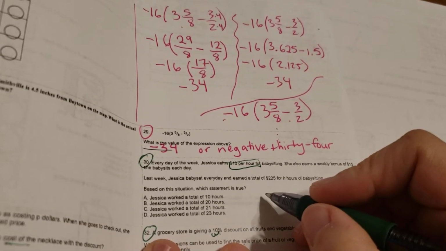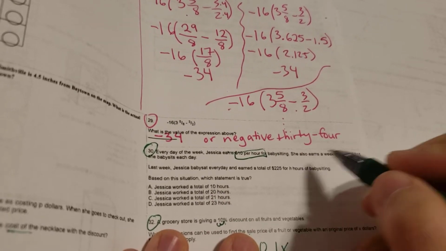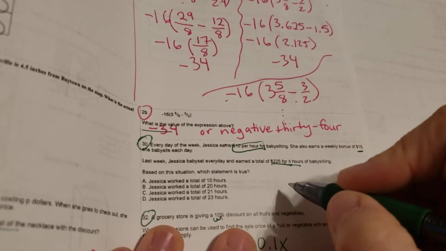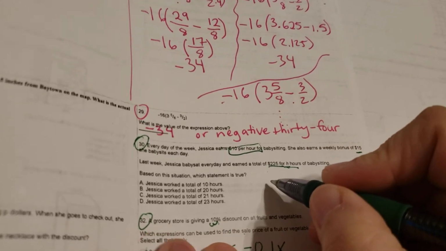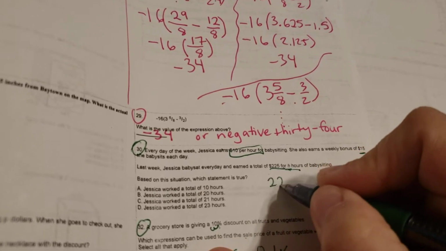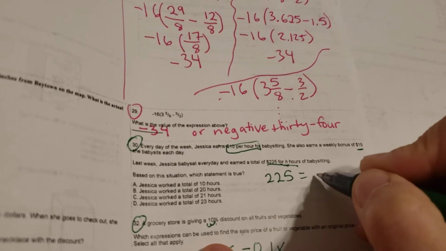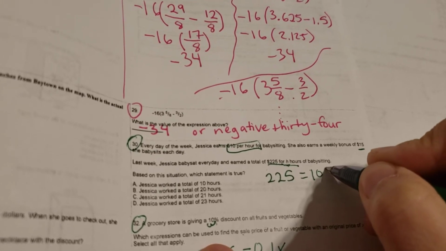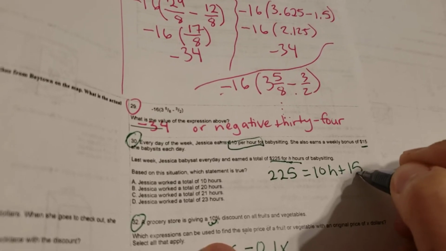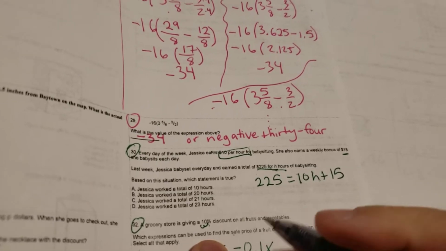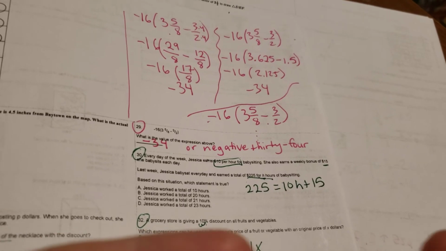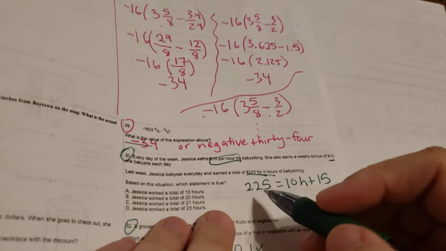So $10 per hour. She works every day, so she gets her $15 bonus, and she earned a total of $225 for 8 hours of babysitting. So based on the statement, what's true? Well, you could write an equation to model it. She's going to earn $225 because she spent $10 per hour, that's 10 times H, and she got her $15 bonus. The way you solve the equation is just the way you'd solve it without writing an equation, but sometimes it's nice to see it written out.